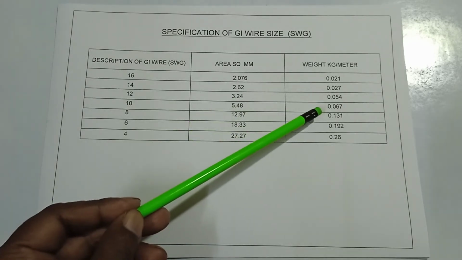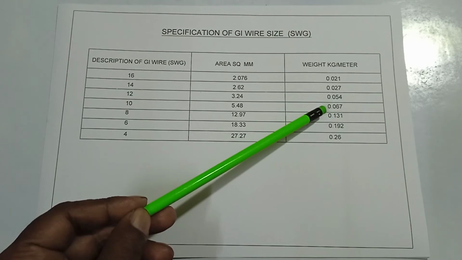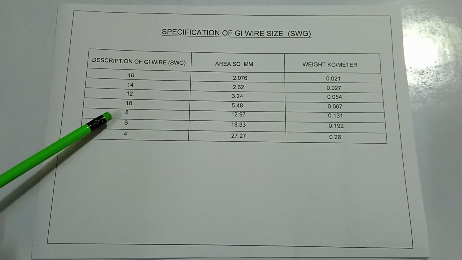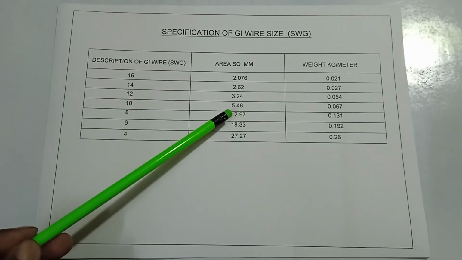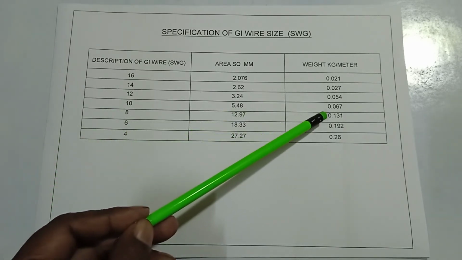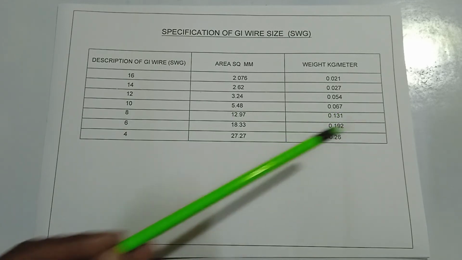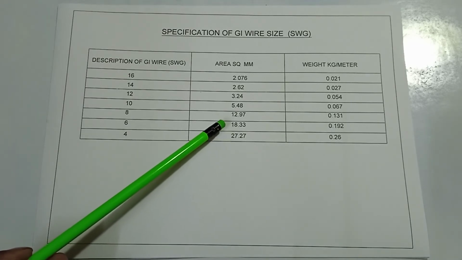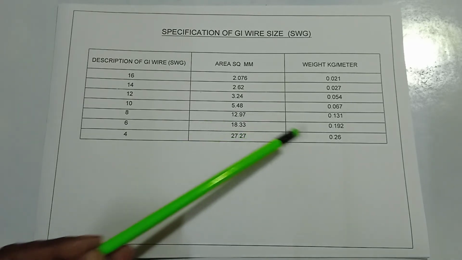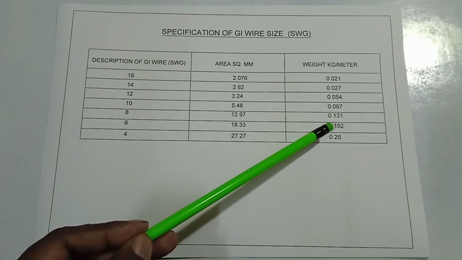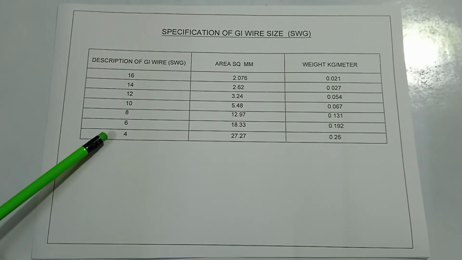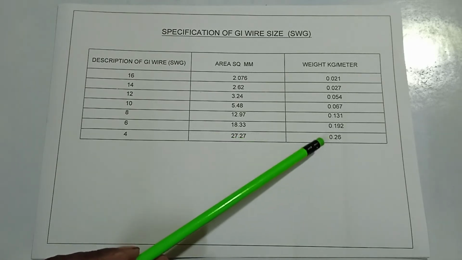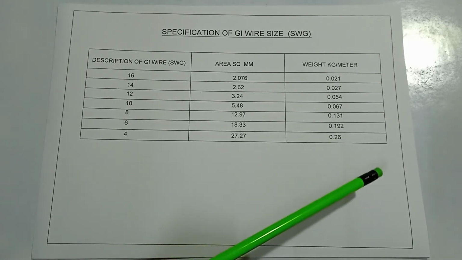and weight 0.067 kg per meter, and this is 8 SWG, 12.97 square mm and 0.131 kg per meter, and this is 6 SWG, 18.33 square mm, and 0.192 kg per meter, and this is 4 SWG, 27.27 square mm, and 0.26 kg per meter.